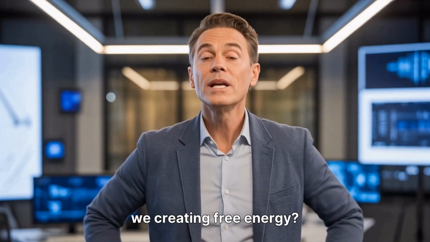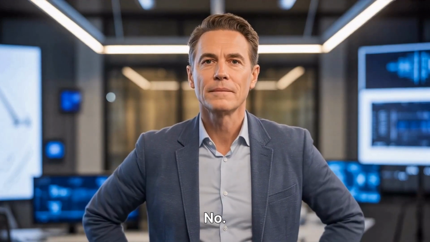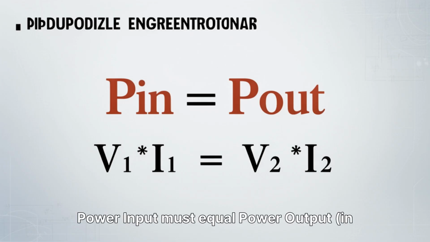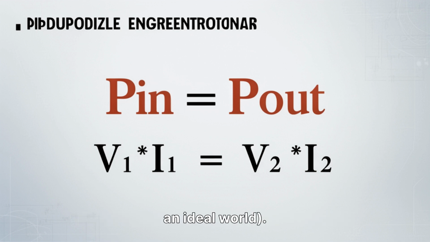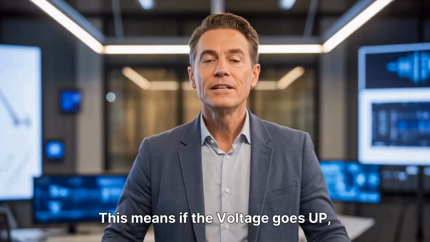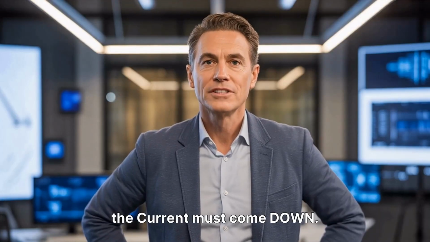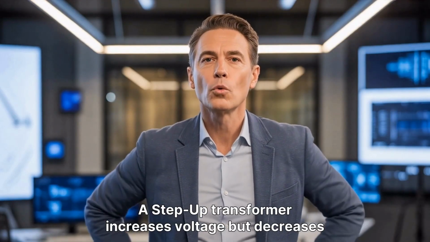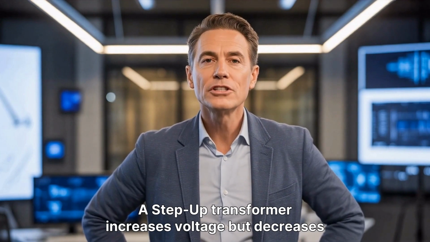But wait, if we step up the voltage, are we creating free energy? No, the law of conservation of energy still applies. Power input must equal power output in an ideal world. This means V1 times I1 equals V2 times I2. This means if the voltage goes up, the current must come down. A step-up transformer increases voltage but decreases current.